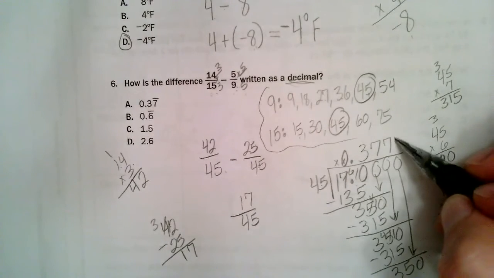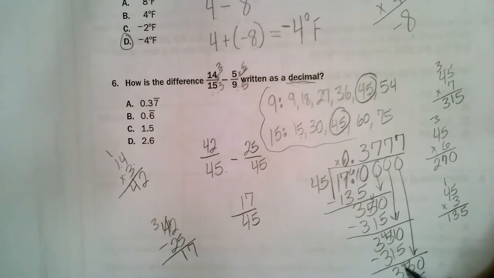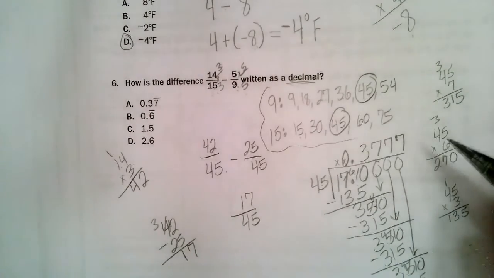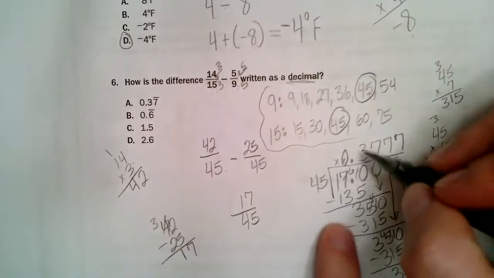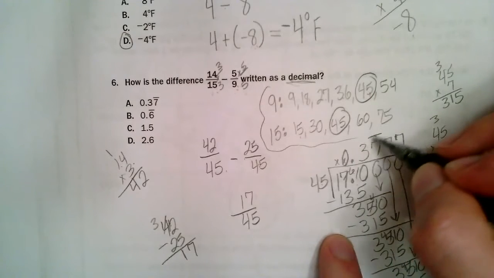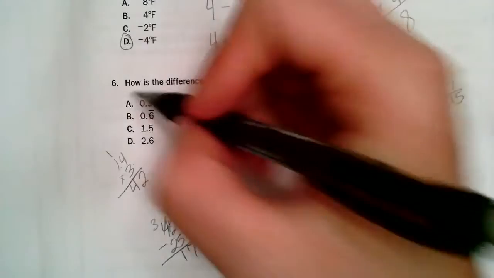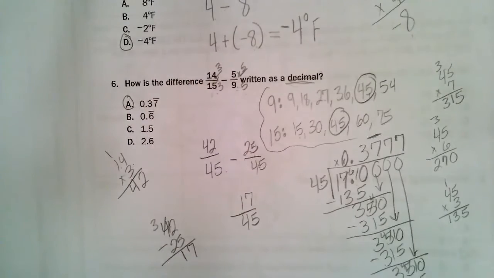Okay, so I can see now I'm going to take it out 3 times. And I can see that it's going to repeat. So after I've taken it out 3 times, I can stop there, and I'm going to have 3 and 7/10, 3 and I want to have 37 hundredths with the 7 repeated, which would be 8.